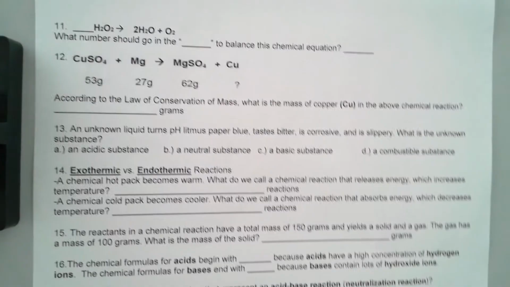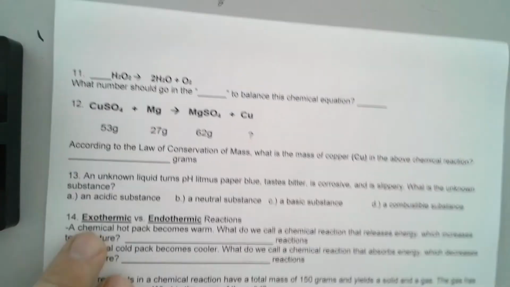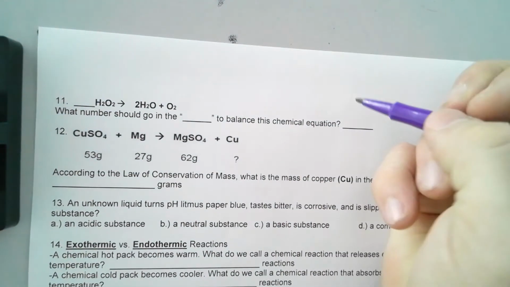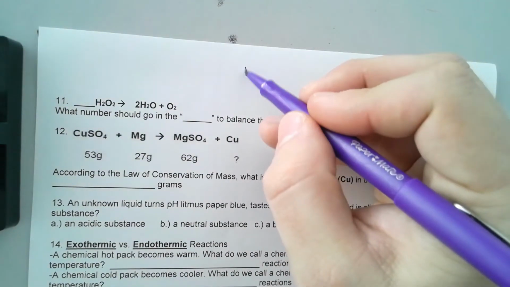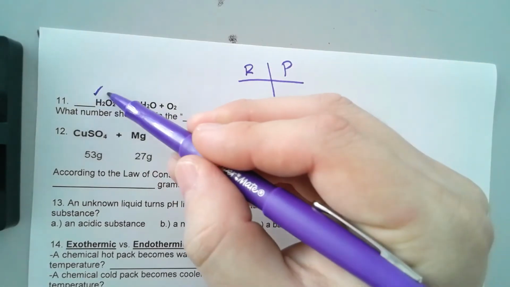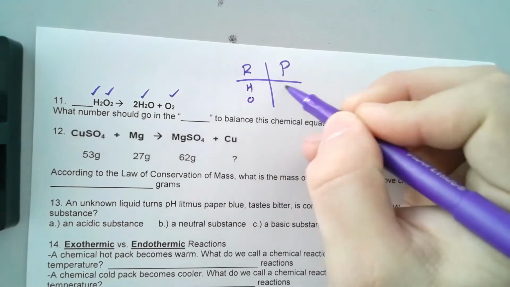Okay. Question 11. Which number should go in the blank to balance this chemical equation? Alright, I left you some space over here. So let's see. Let's do the reactants. Let's do the products. I have H and O. H and O. So I have to count those.